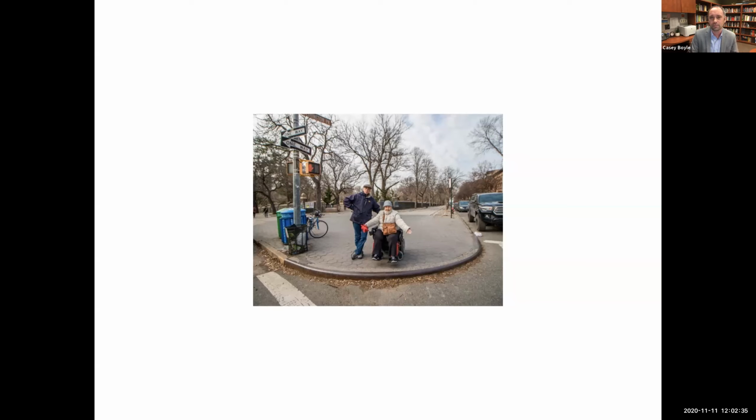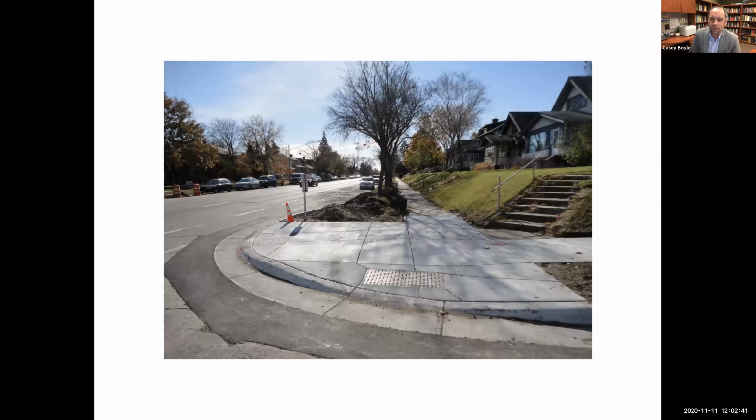This kind of problem is typically rectified with, in the last dozens of years, the curb cut, right? And this is a really good example for accessibility. Rather than having the curb rise up 6 inches, you have a curb cut where a chair can easily be accessed from the street to the sidewalk and beyond.